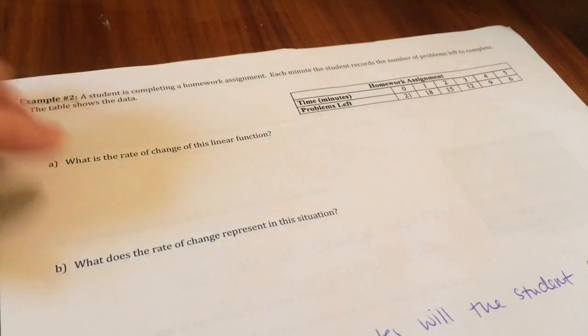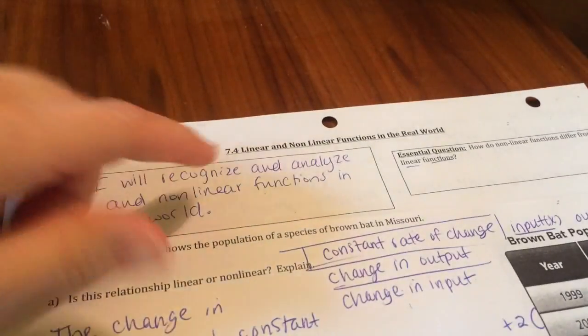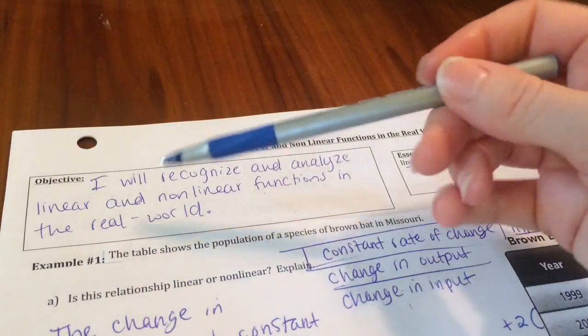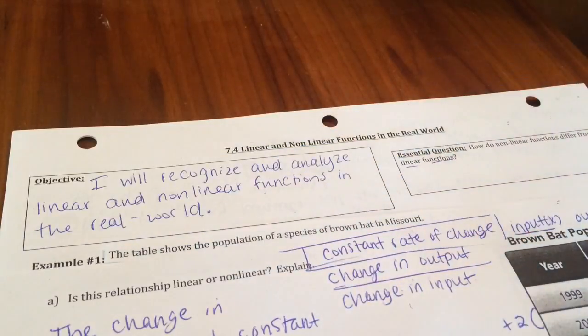This is example number 2 in lesson 7.4, linear and nonlinear functions in the real world. And our objective is to recognize and analyze linear and nonlinear functions in the real world.